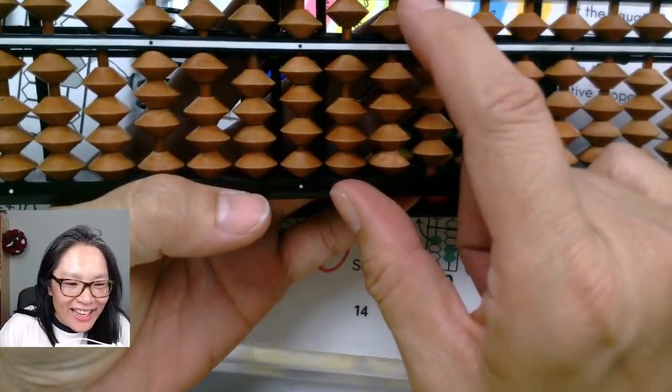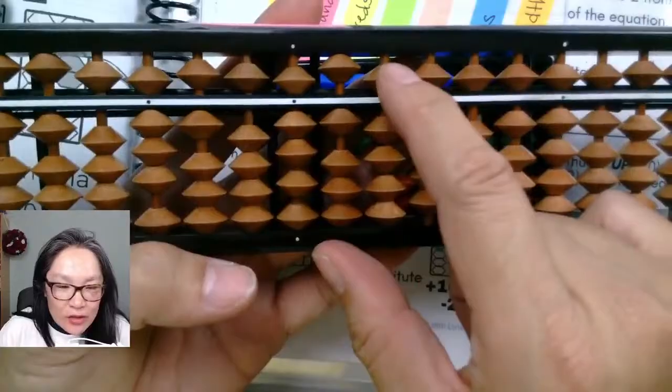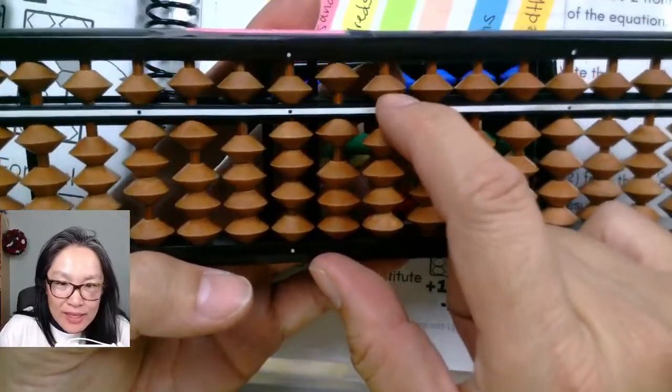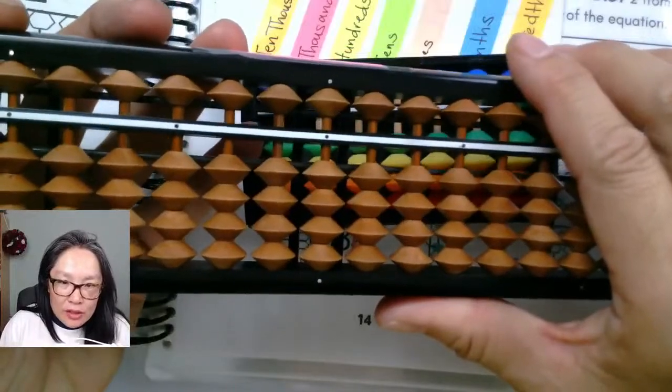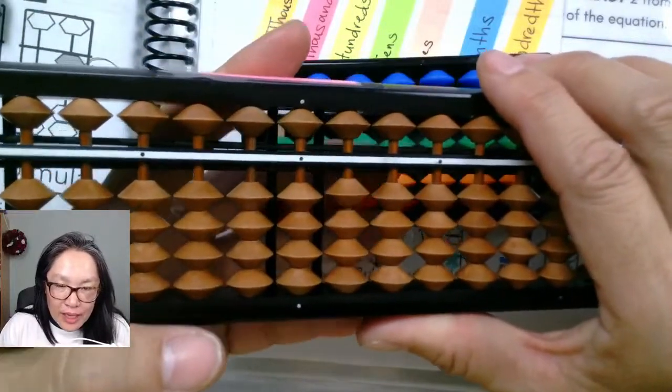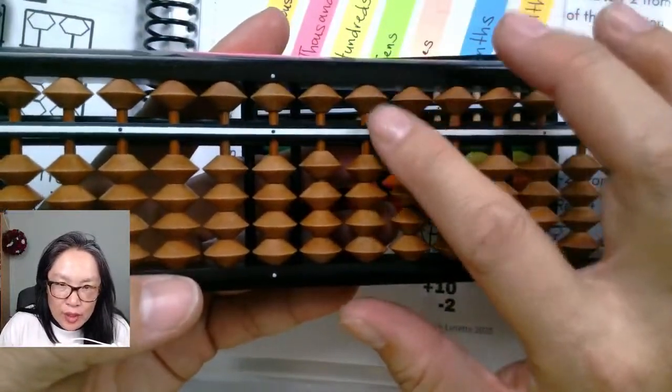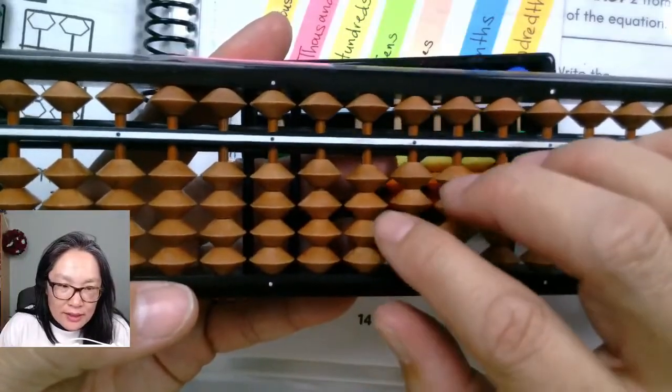Base 12. You know what I mean? It could be that they removed the top bead. I don't know. I can only assume. I'm not sure why there would be only 1 and 5. I have not seen that.